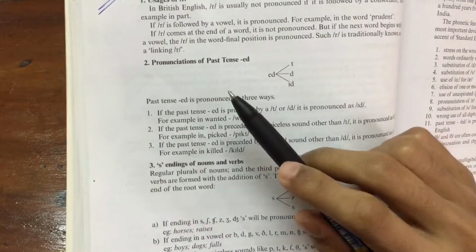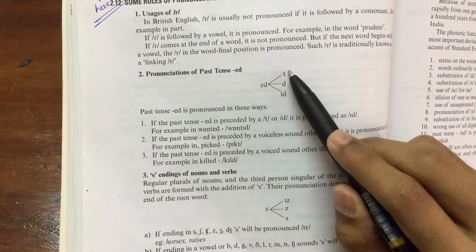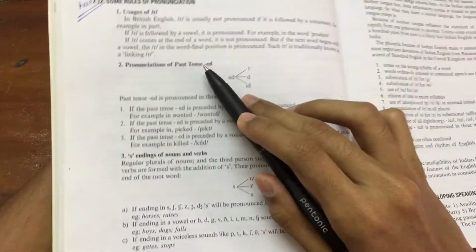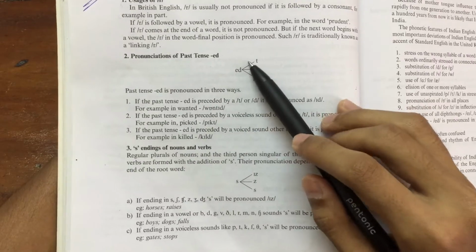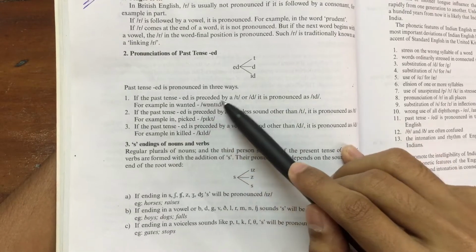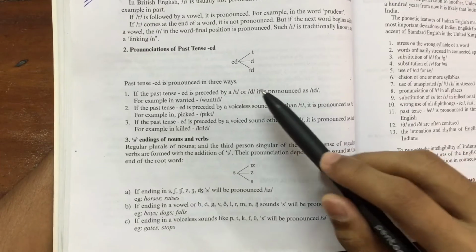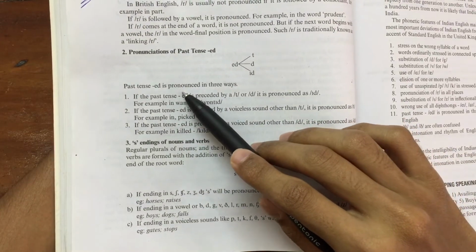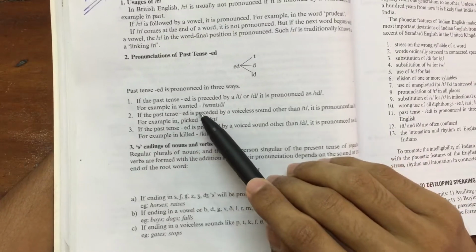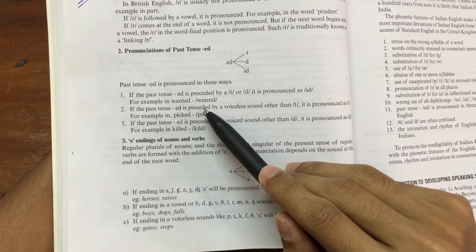Now the second rule of pronunciation is past tense ed. We can pronounce ed as t, d, or id. So, guys, the next rule is the pronunciation of past tense ed. If the past tense ed is preceded by t or d, then it is pronounced as id. For example, in wanted, we pronounce it as wanted.